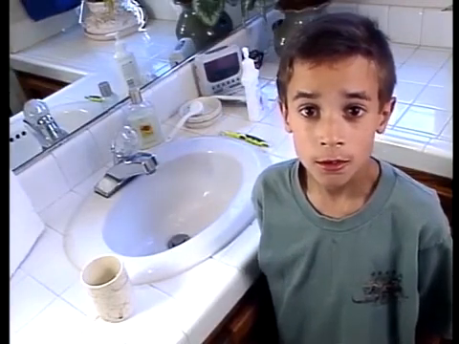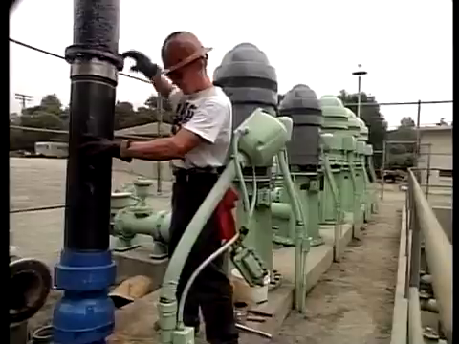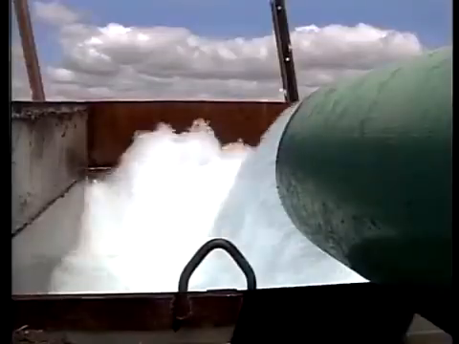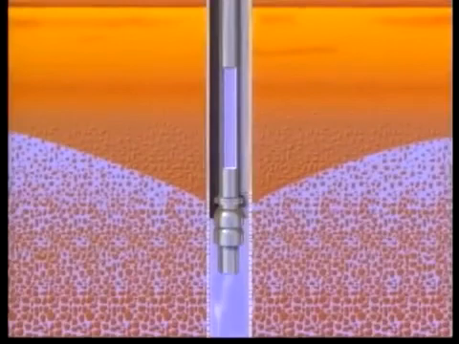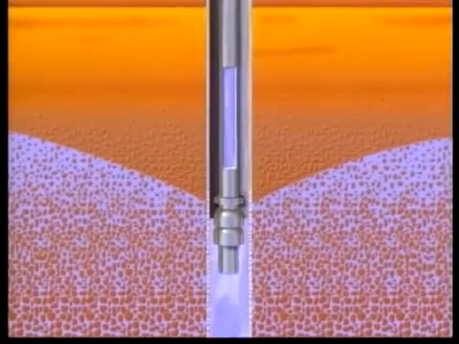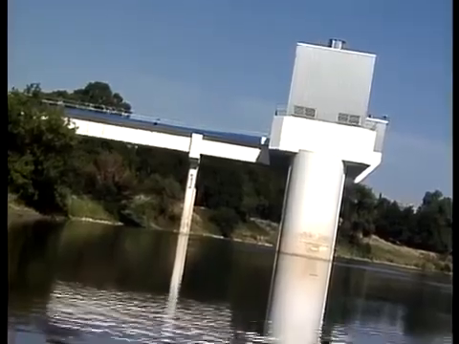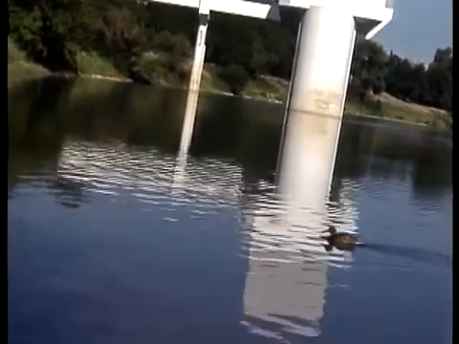A tube is inserted into a well. Water companies get water in different places. They can build wells and pump water from underground, where water is stored in layers of rock. Water can also be pumped from lakes, rivers, or streams.